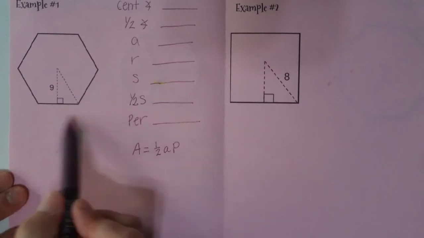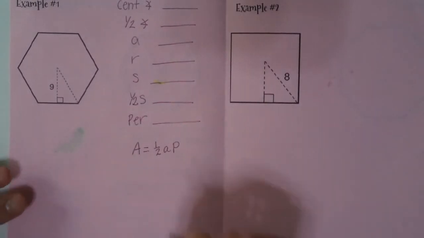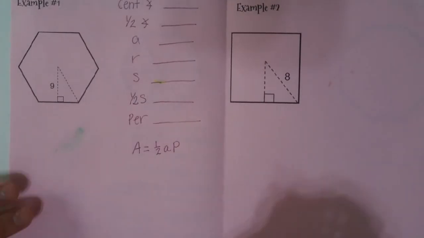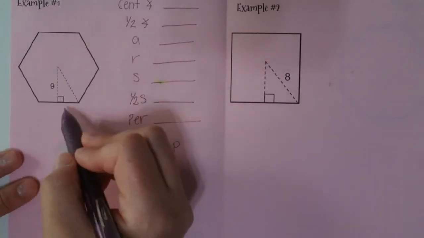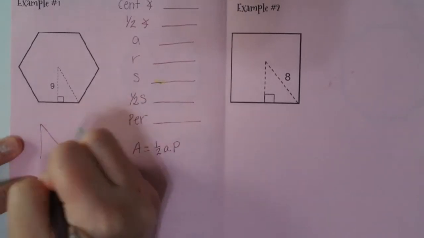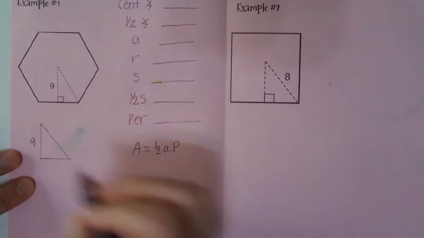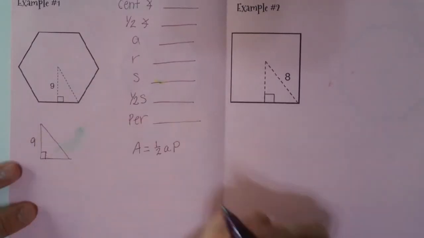Now, looking here, we have the triangle already laid out. The information that we know in this triangle, so I'm going to redraw it down here. So 9, here's my right angle.